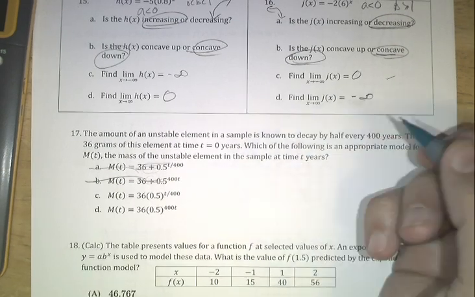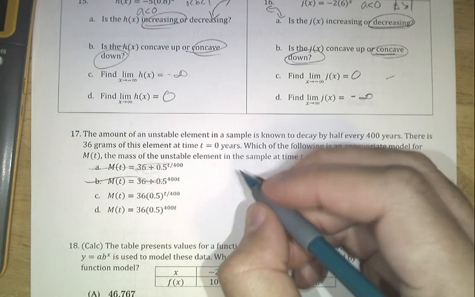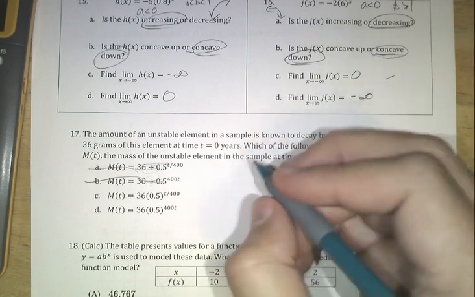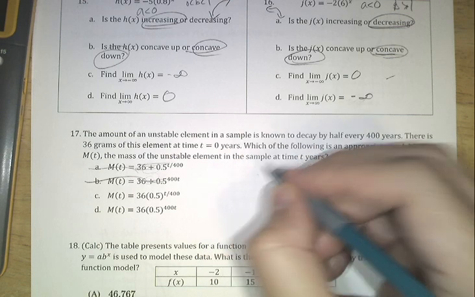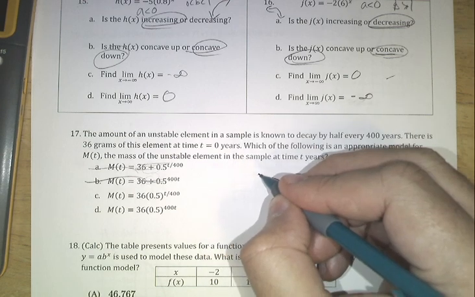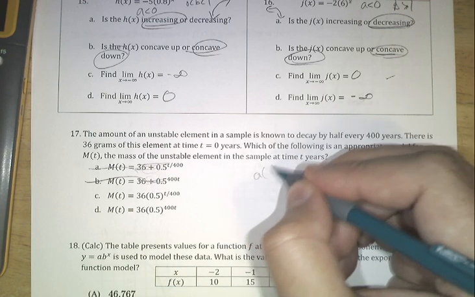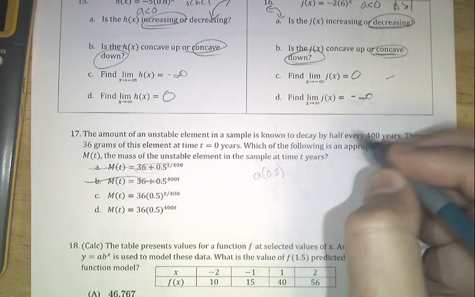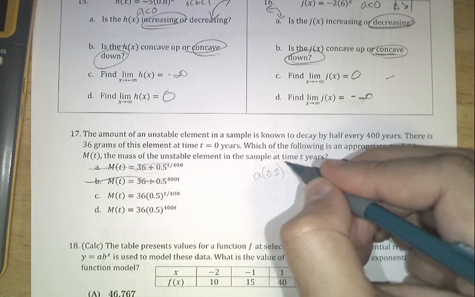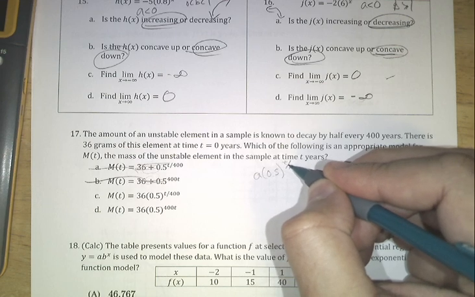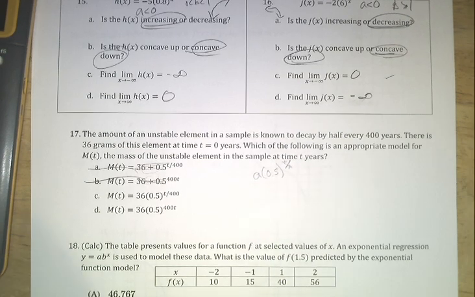And we want to know how many half-lives pass. If you remember the half-life formula, great. The half-life formula is essentially just your starting value, A, times half to the T divided by whatever the half-life is.